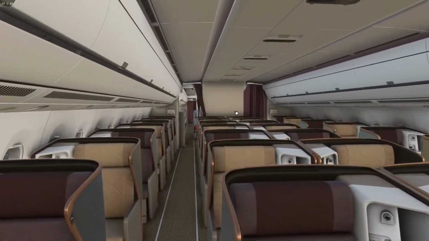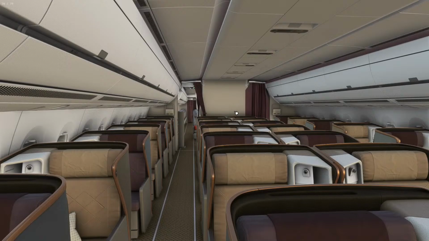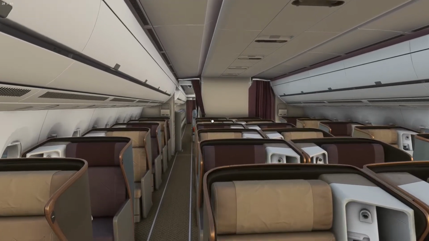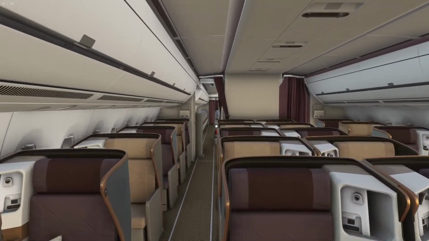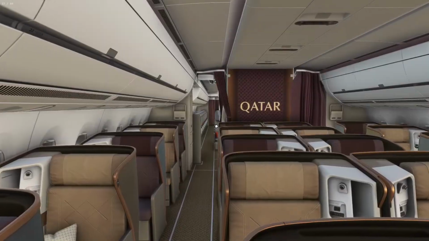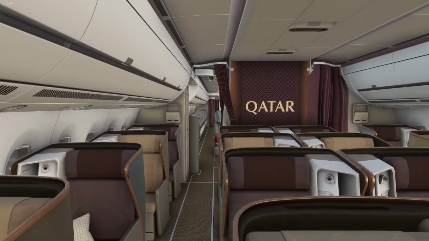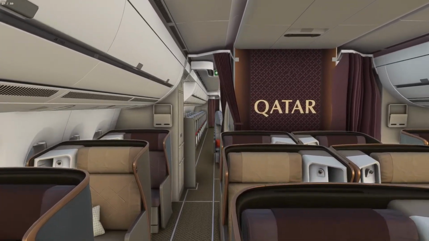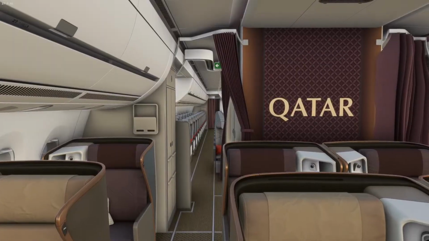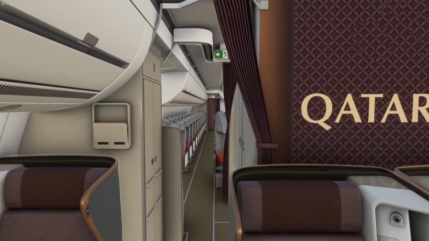So we're going to do nose to the right. Release parking brakes, please. All right. Commencing push. All engines clear. All right. So let's go and take a look at the economy class real quick. And then we'll go back to the cockpit and start the engines.